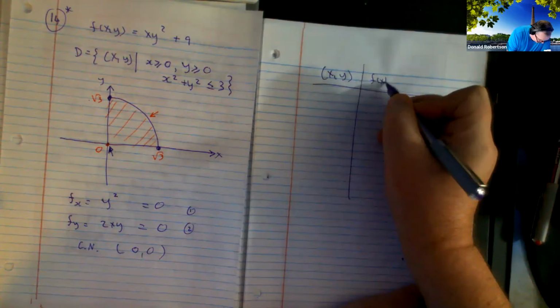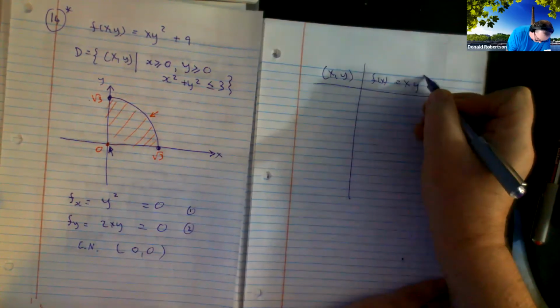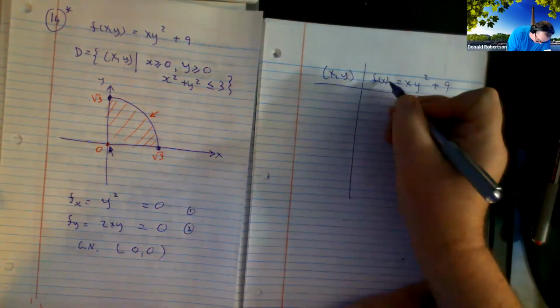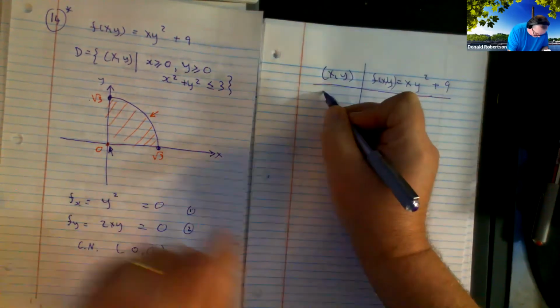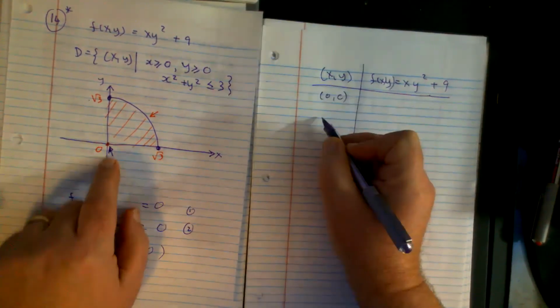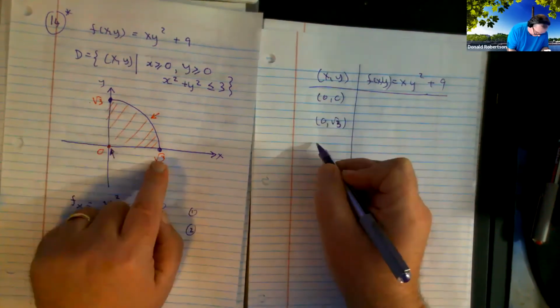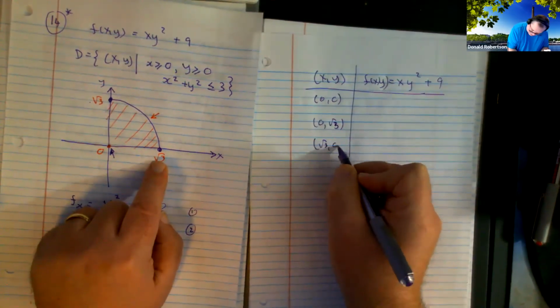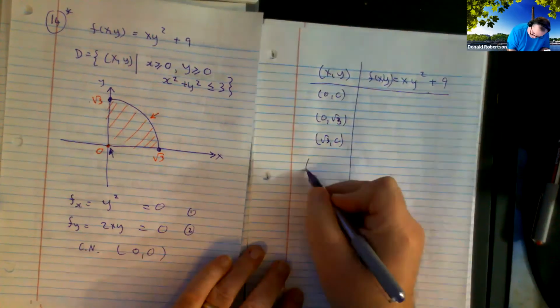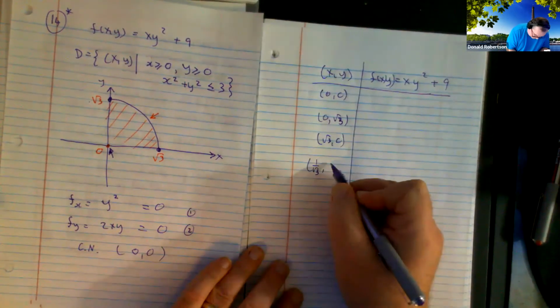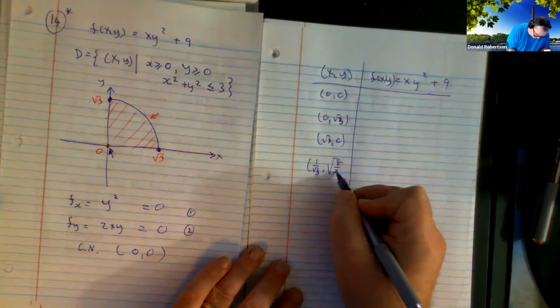And this time, it's f of x, y. I have the origin, that corner, this corner, and that ugly one.